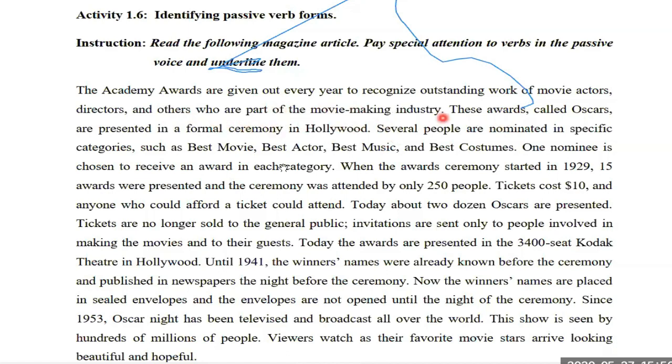The second one will be: these awards called Oscars are presented. Yes, are presented. The third one: several people are nominated. Are presented, we said, right? Thank you. Are nominated. Thank you.